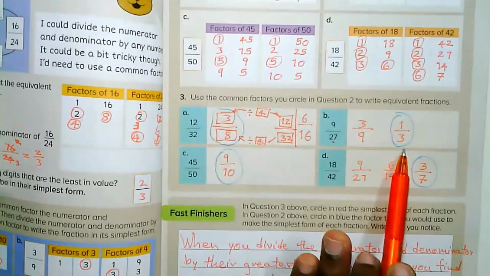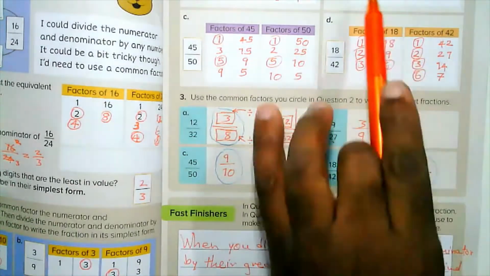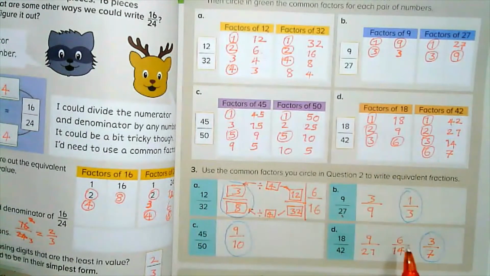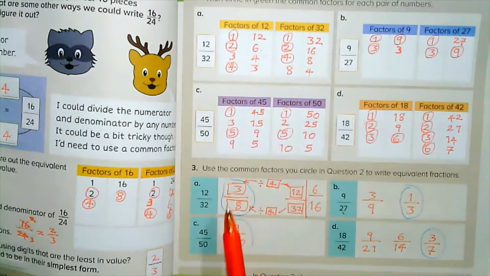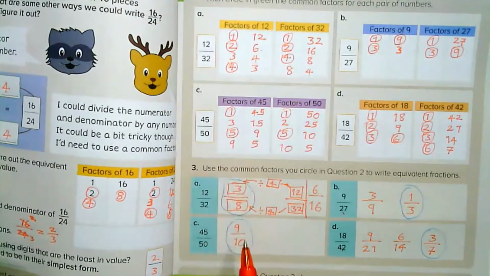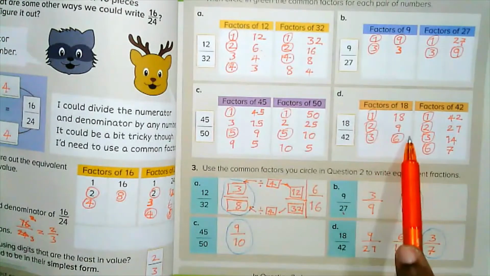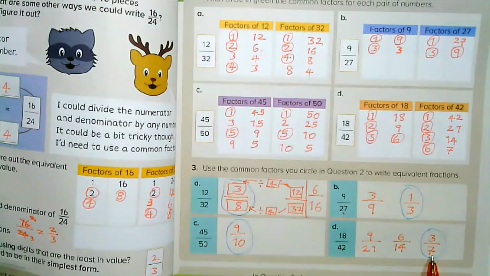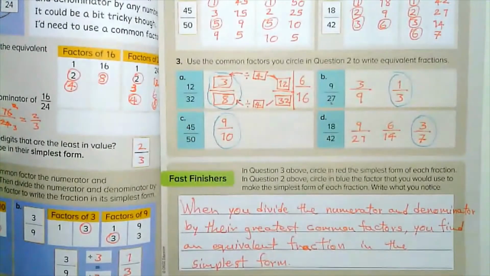We use 9 here, which is the greatest common factor. We got the simplest form. We use the greatest one, which is 5. We got the simplest form. We use 6 as the greatest factor. We got the simplest form. So when we divide the numerator and the denominator by the greatest common factor, we find an equivalent fraction in the simplest form. Now let's go on to the practice.